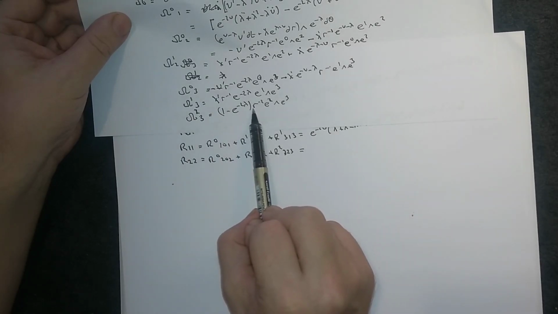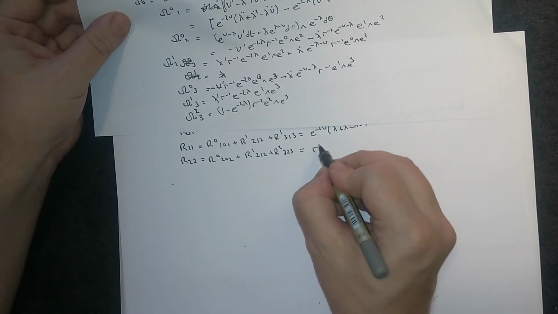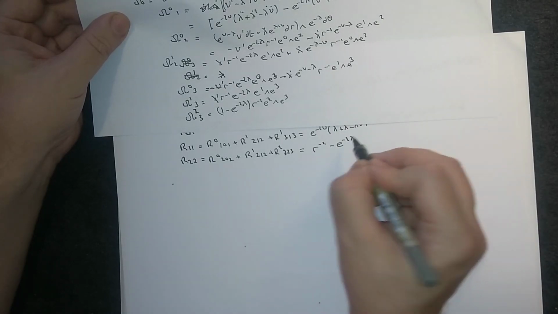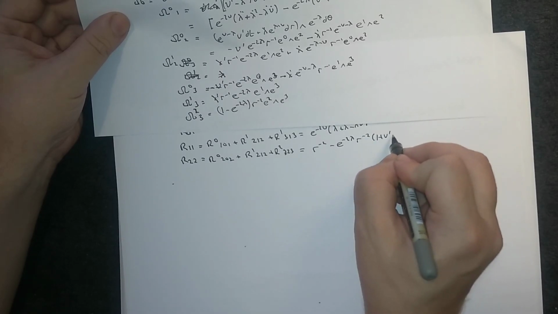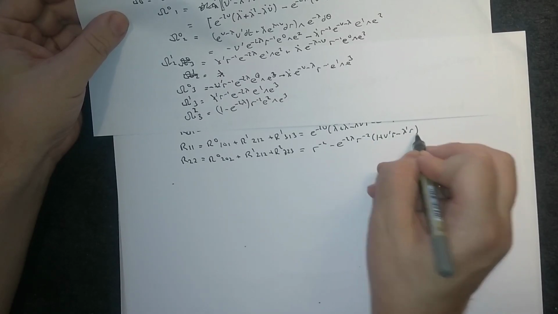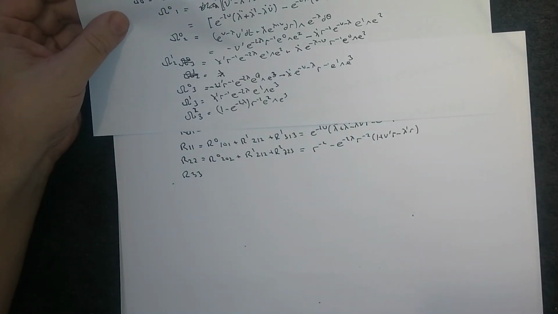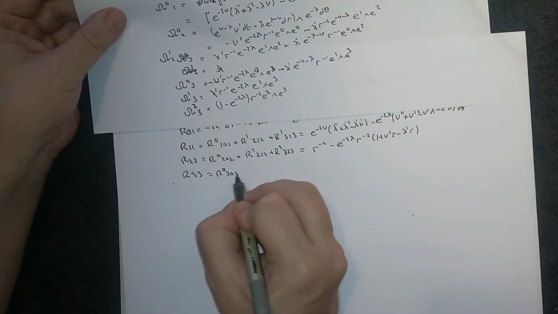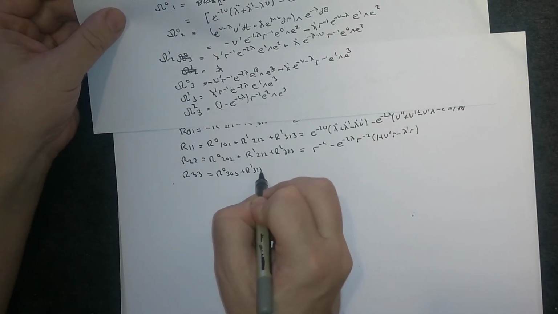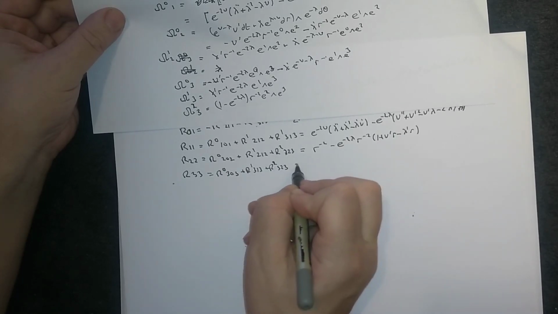So adding those up together, you're going to get r to the minus 2 minus e to the minus 2 lambda r to the minus 2 times 1 plus nu primed r minus lambda primed r, and R33 is R0303 plus R1313 plus R2323.